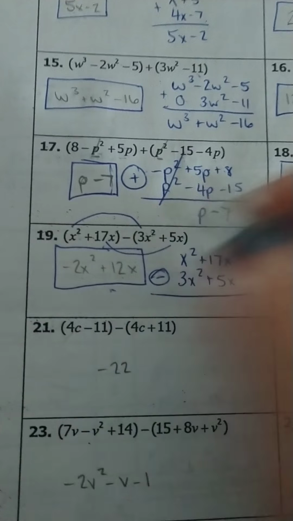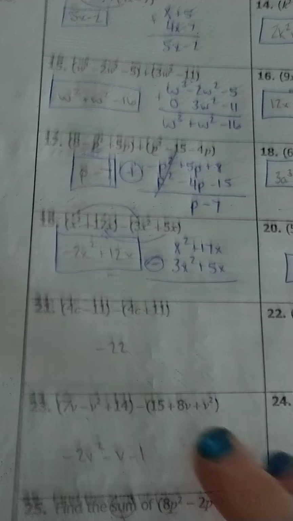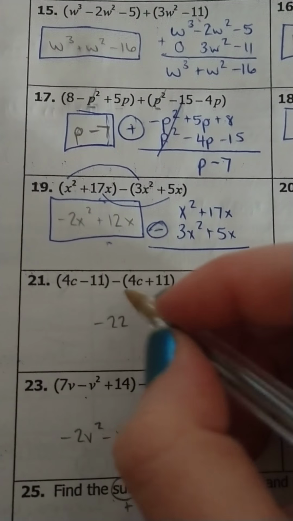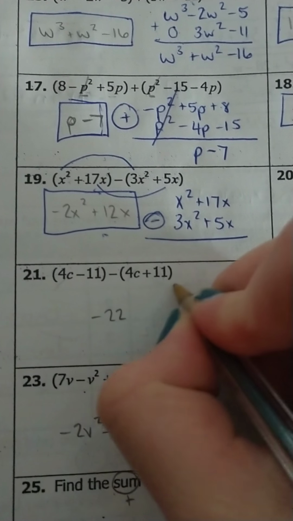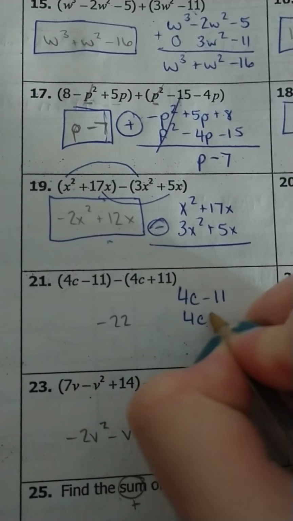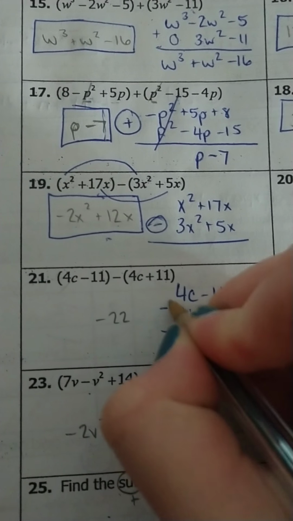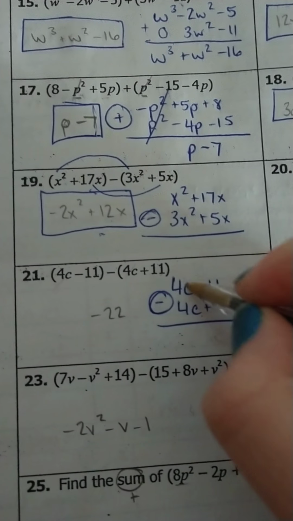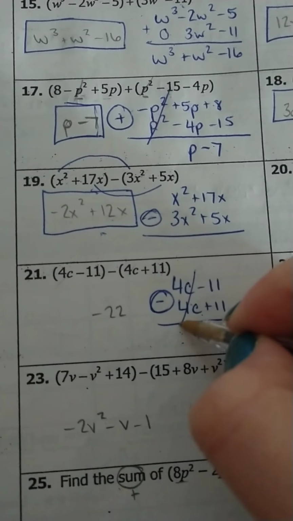But either way you do these, you're going to get the same answer, no matter how you group them. Ooh, 21's fun. We're doing 21. So 21, if I line this up, 4c minus 11, and then I've got 4c plus 11, and I'm subtracting these, well, 4c minus 4c, that cancels.